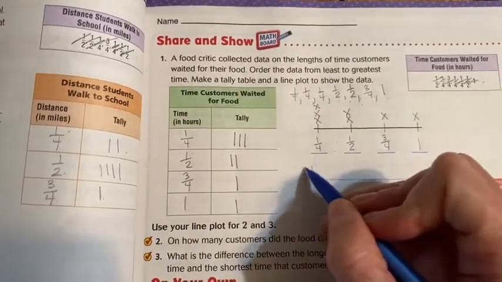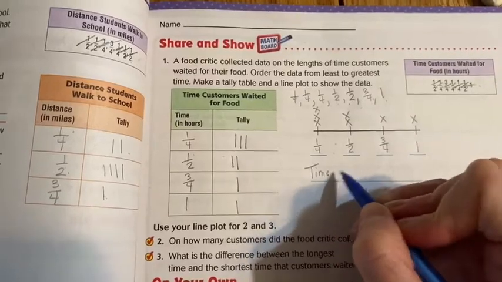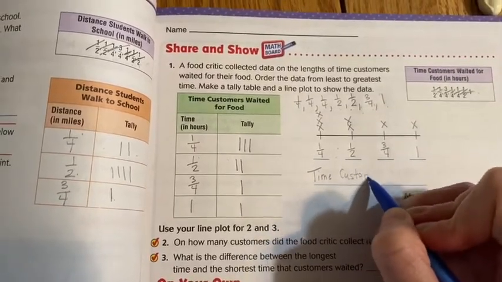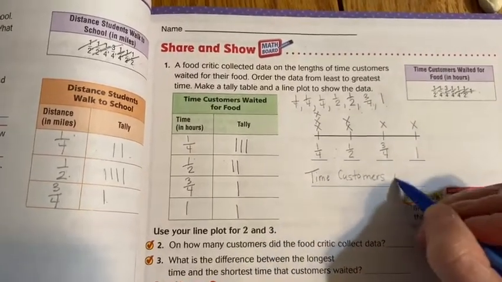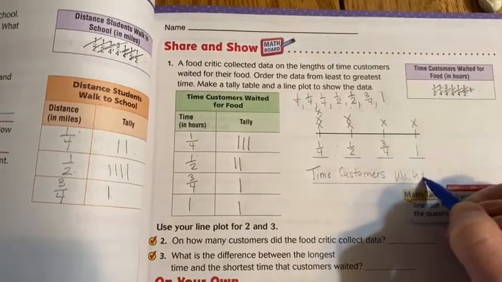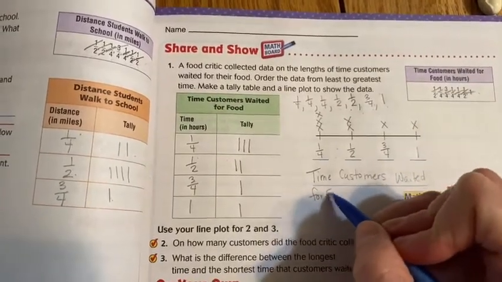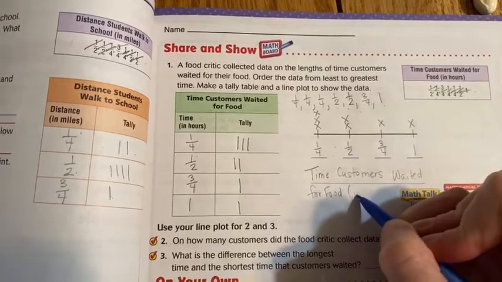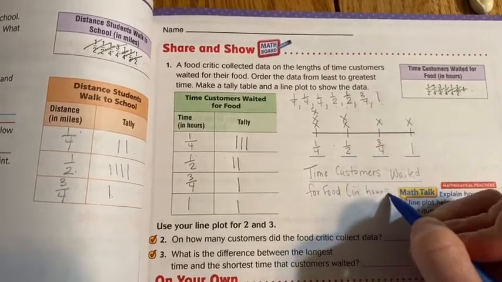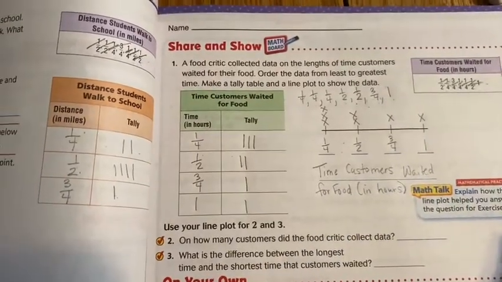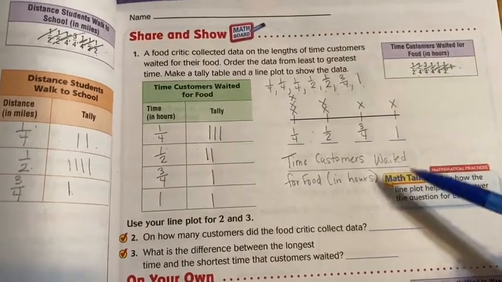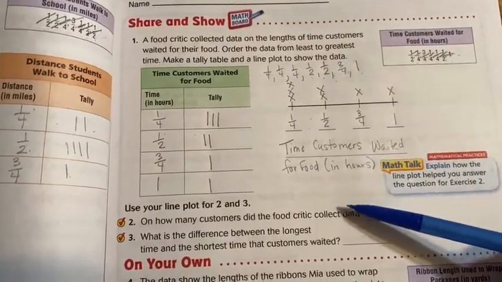And don't forget your title, time customers waited for food in hours. Okay, awesome. Now we're going to use your line plot to answer 2 and 3.